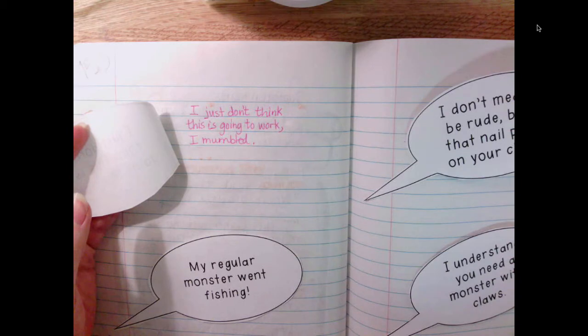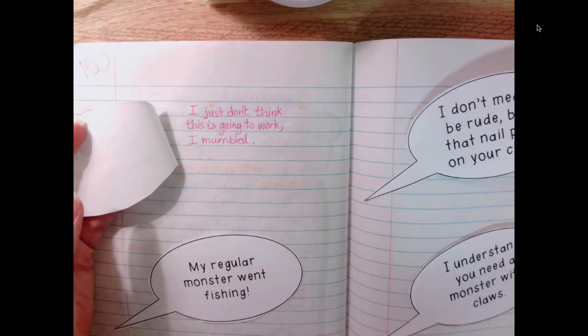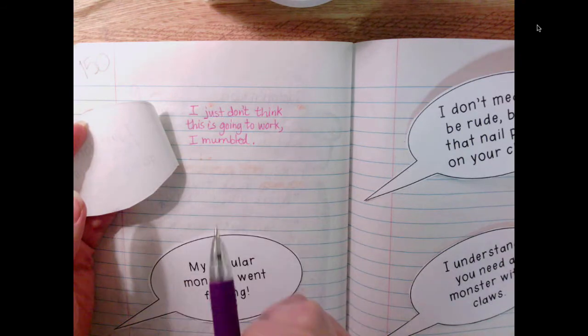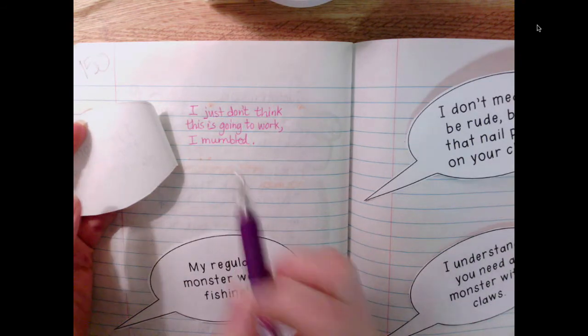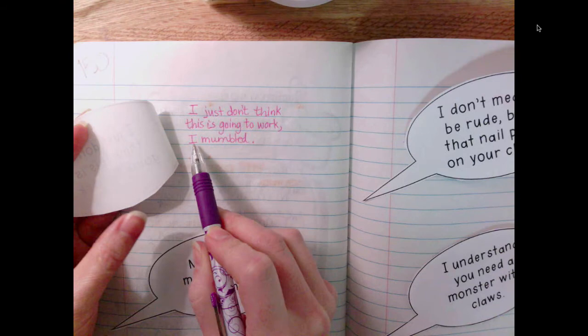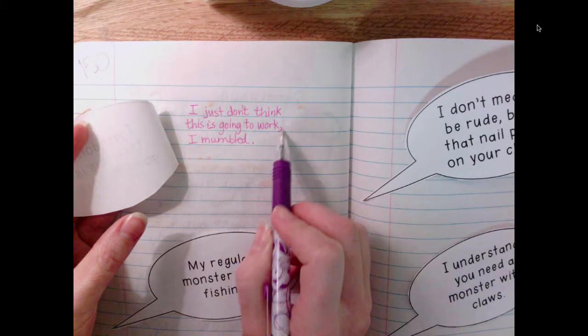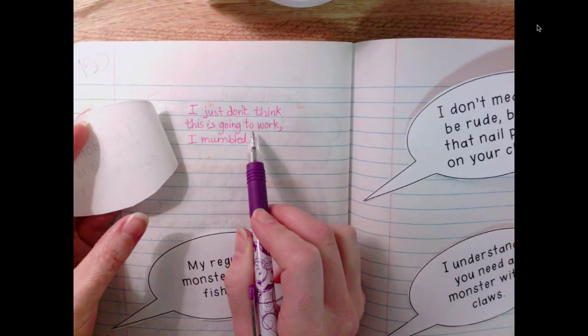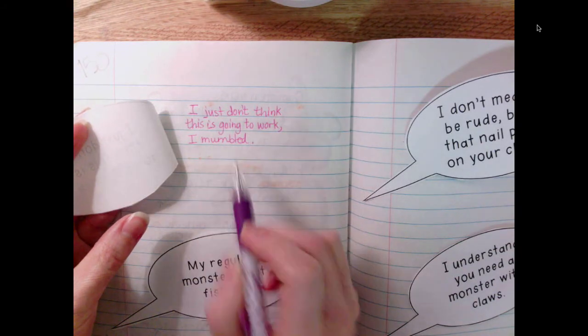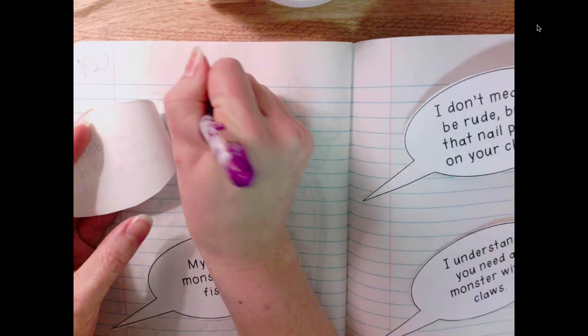Okay, so you've gotten the sentence written down. Now we're going to talk about where the quotation marks go. We have to put quotation marks around the things the character actually said. Well, the character didn't say, I mumbled. That just explains who said it and how they said it. We've got the comma here to separate what they said from who said it. So we're going to put quotation marks here.